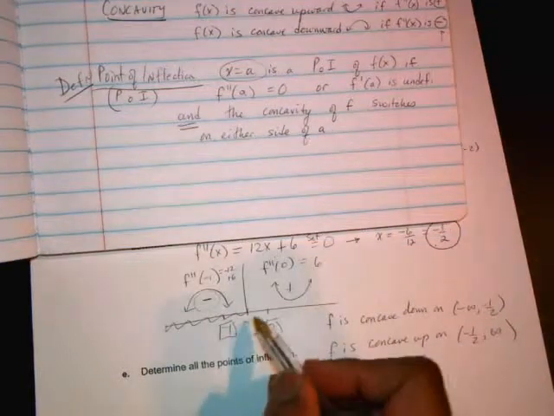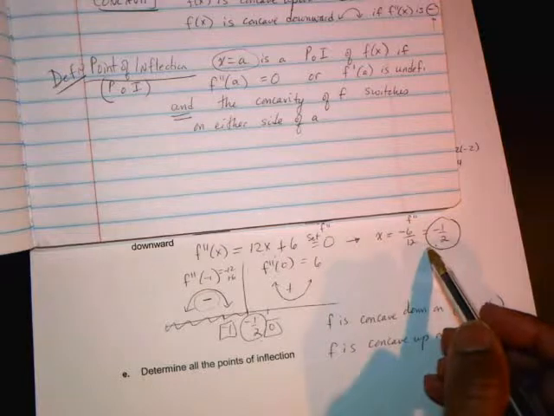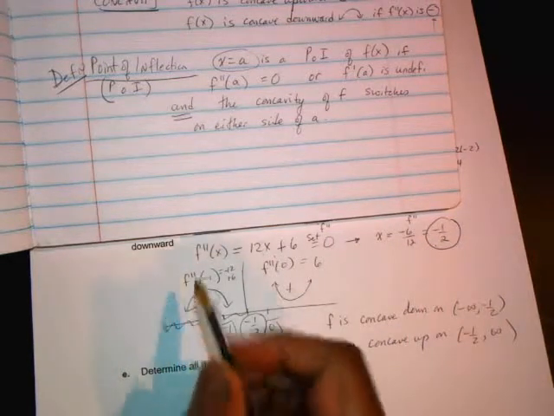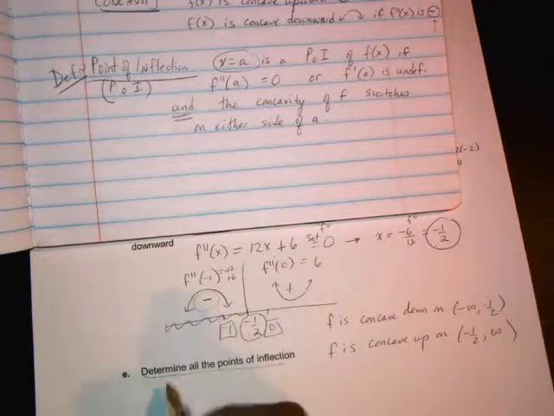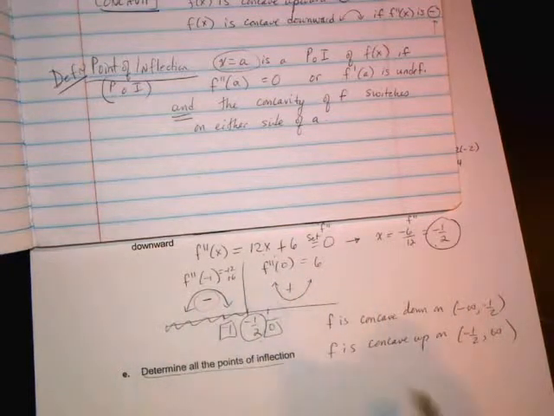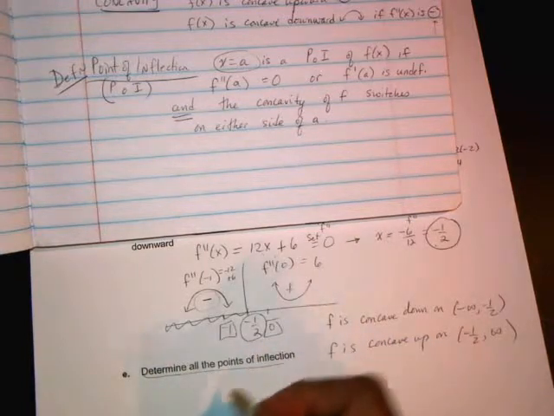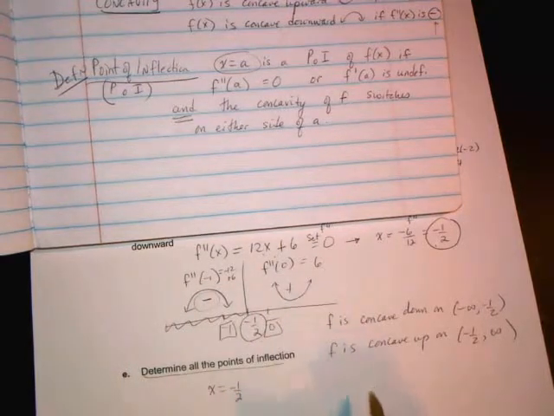So going back to our example, over here, negative half is where the second derivative is 0, and on this side the concavity changes from downward to upward. So to answer this question, determine all the points of inflection. We don't have to do any new work, we just borrow the point from here. It happens at x equals negative half, because the concavity changed and f double prime was 0 there, but we actually need to write it as an ordered pair. So I need the y value there.